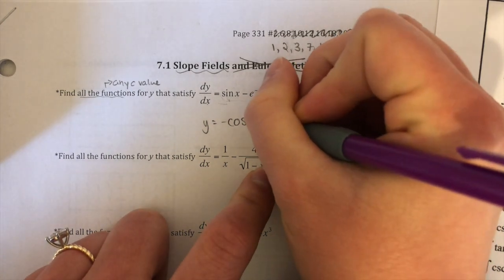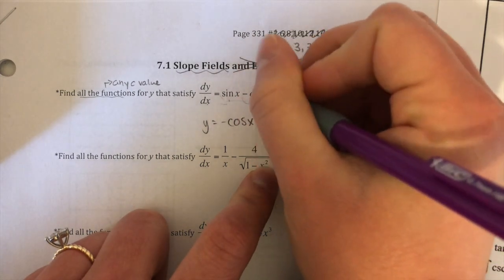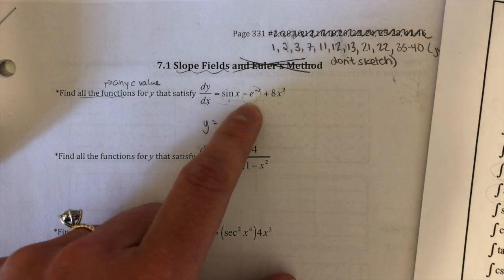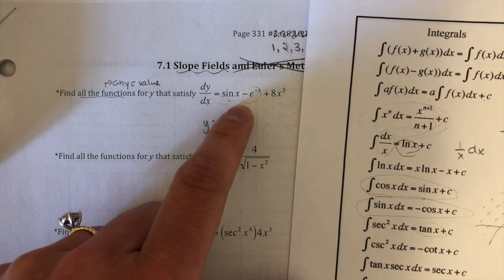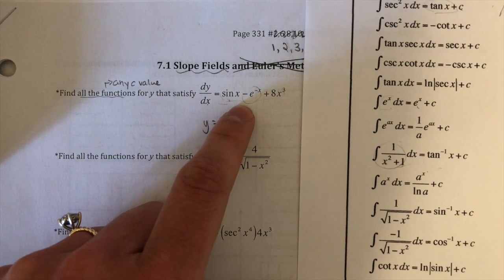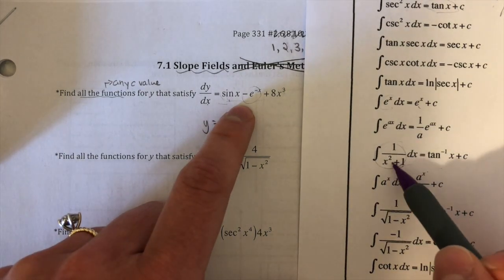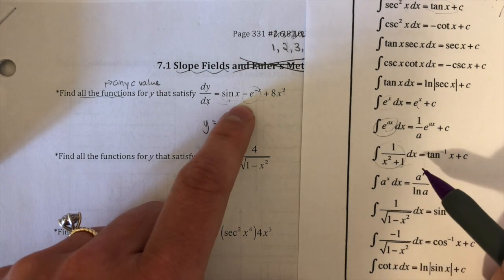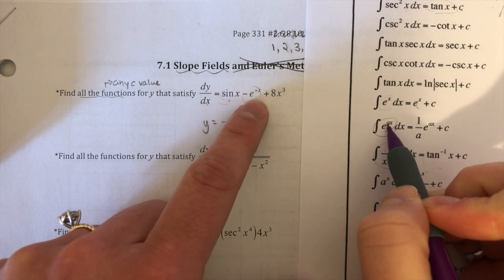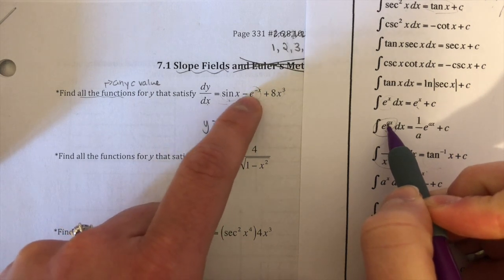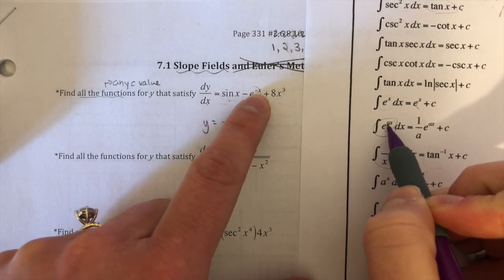Then we need to do the antiderivative or the integral of e to the negative x. So let's look at this one. So notice how in this case that a value is a -1, right? It's e to the -1x.